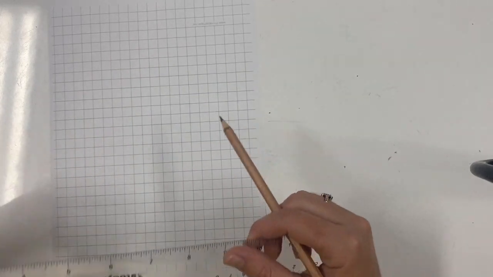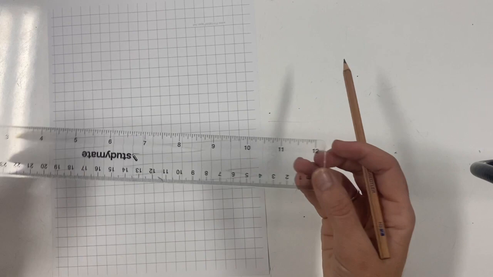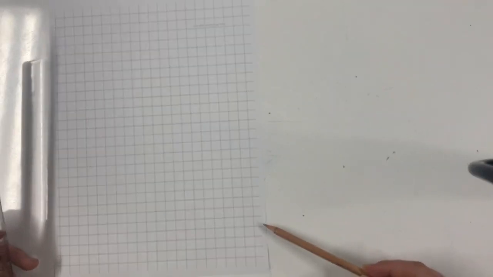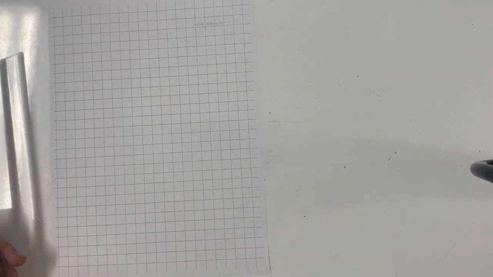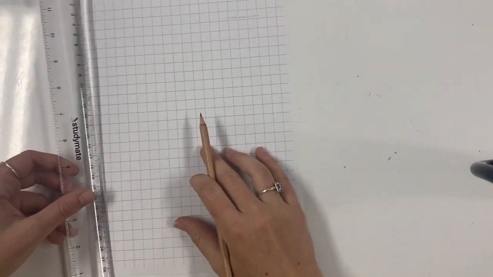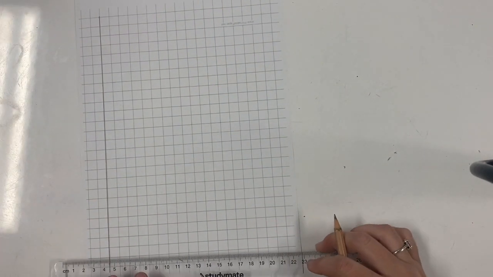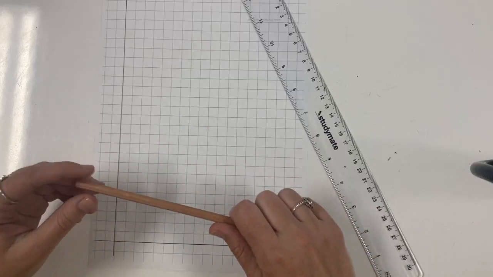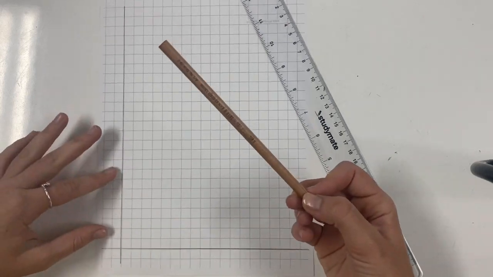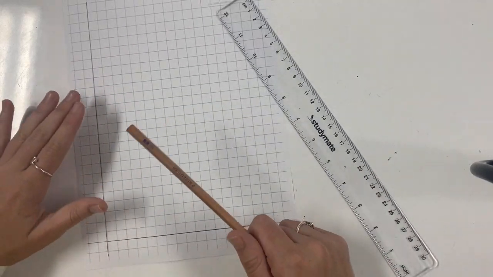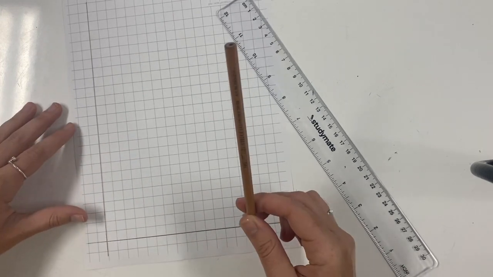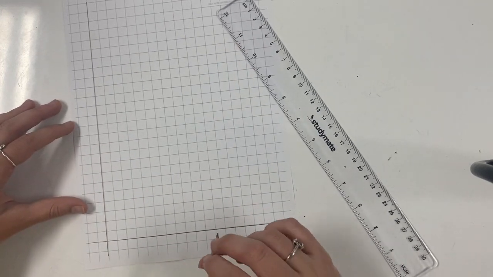So step number 1 is to draw up your 2 axes, and we need to do it with a ruler. We want to go quite to the left and quite to the bottom, but obviously leaving ourselves some room for our numbers and our titles. It is best to first use a pencil to make sure you're not making any mistakes. You can go over your graphs later with pens or colored pencils, etc. But pencil is good to make sure you don't make any mistakes.